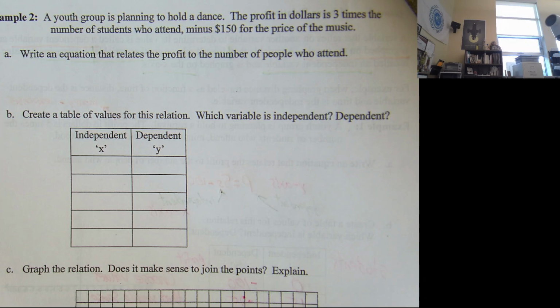Gentlemen, try this question. It's exactly the same as what I just did. Set it up the same way. We'll flip back, look what we did. Try it.